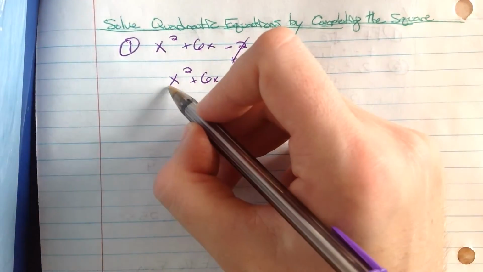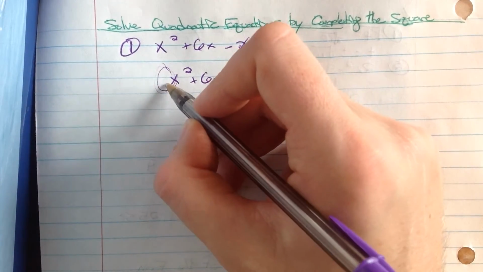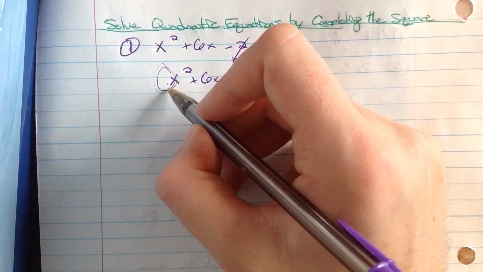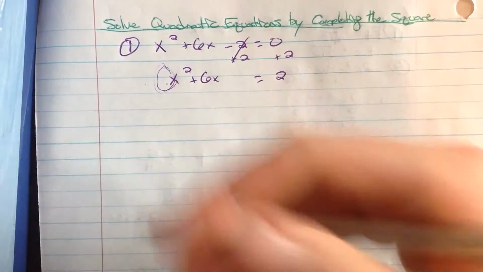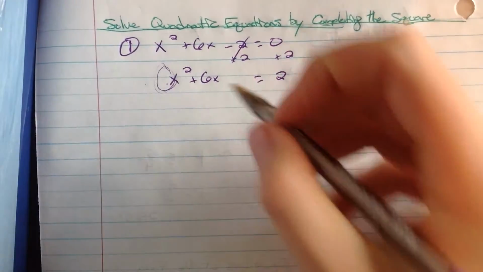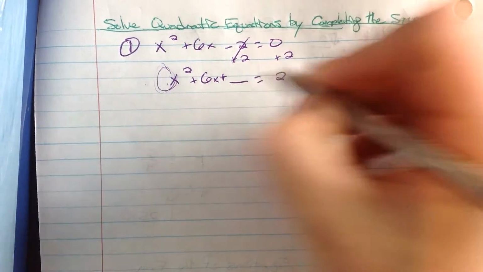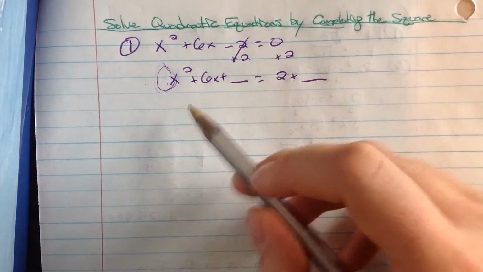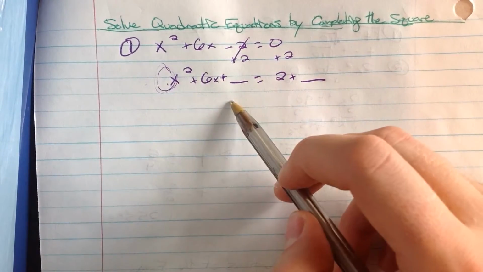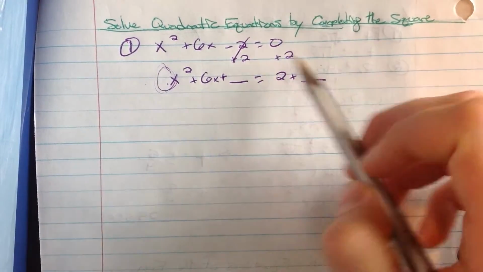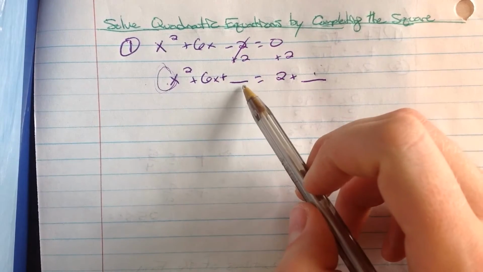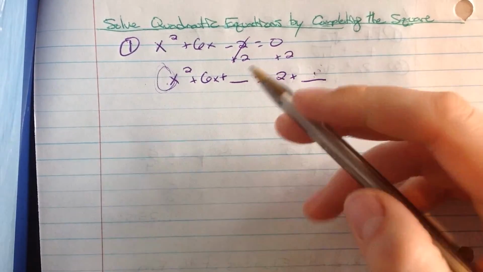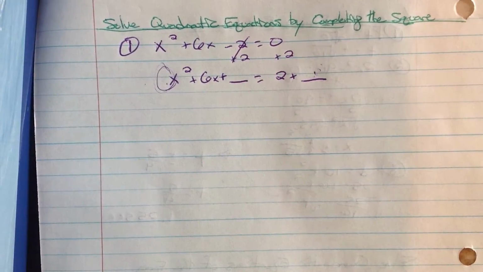Then we want to ensure that this number is a 1. If it's anything besides a 1, we need to factor it out front. We'll get into examples that have that in a minute. The idea is we're going to add some number to both sides of the equation to make this a perfect square trinomial, but by adding it to both sides, we don't change the function because it balances out. It would cancel out anyway if we were to subtract it from both sides.